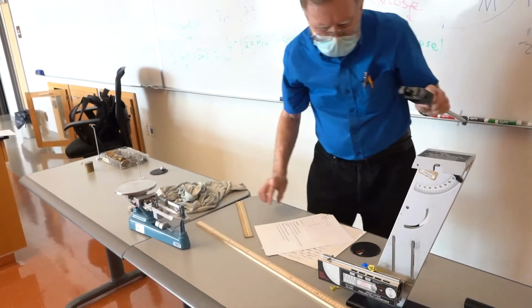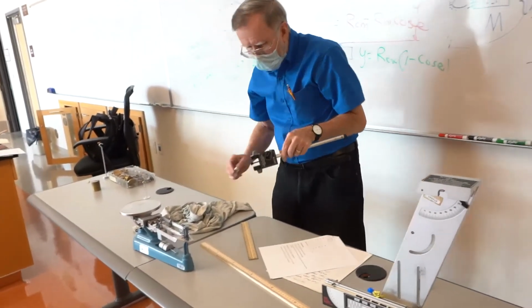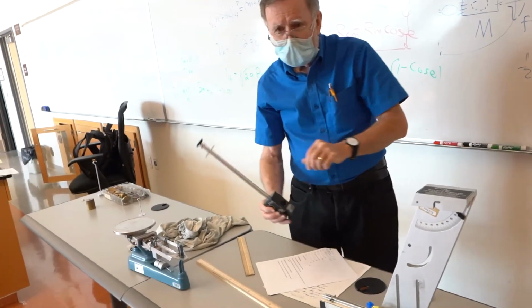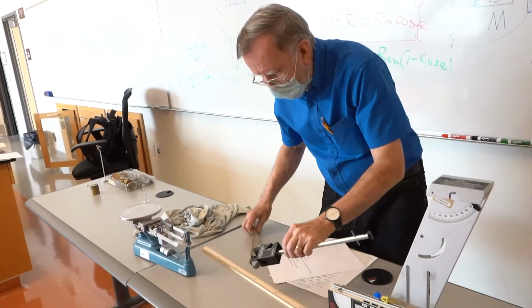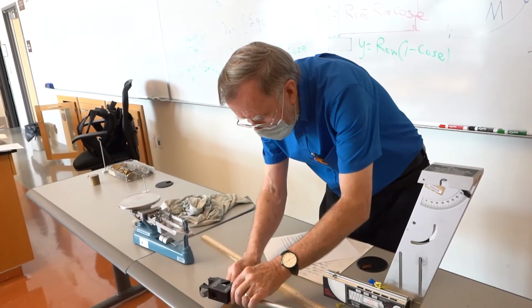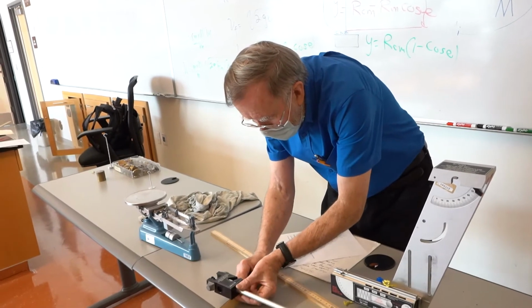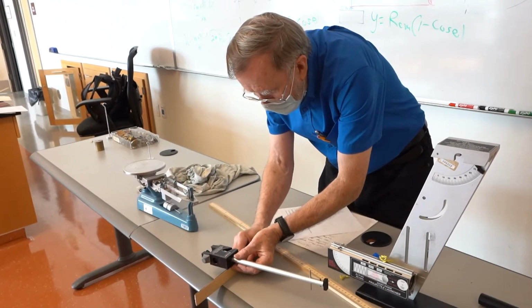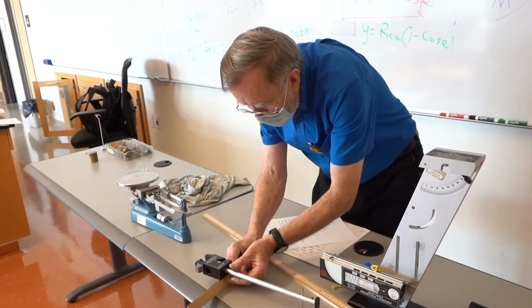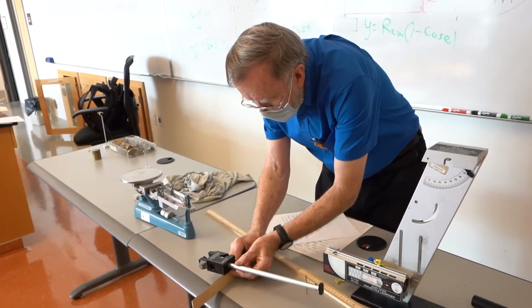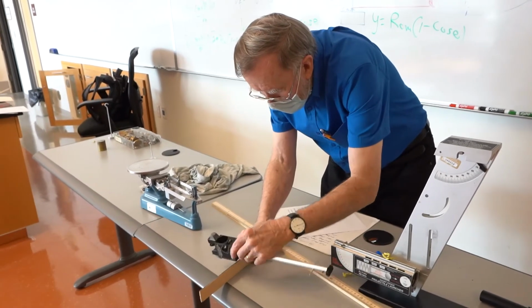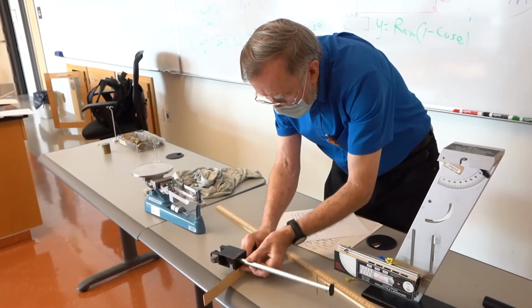But that part has to have the ball inside because they're going to be swinging up together. Okay. I'm going to do it on this side because it's got a little bump over there.